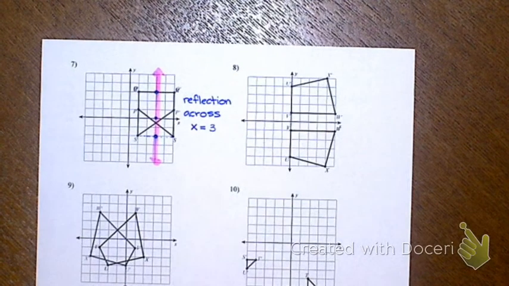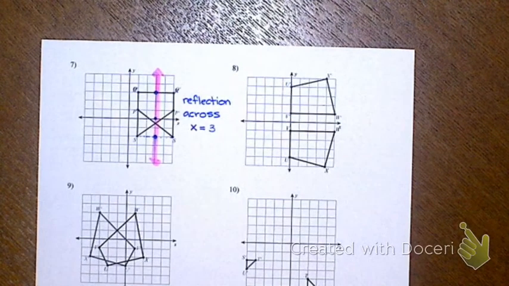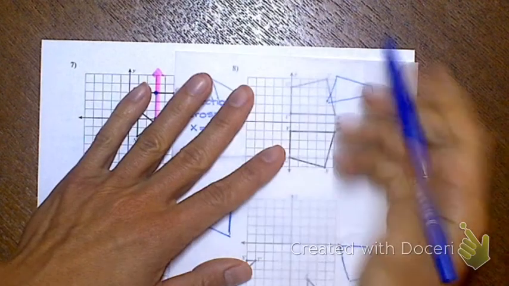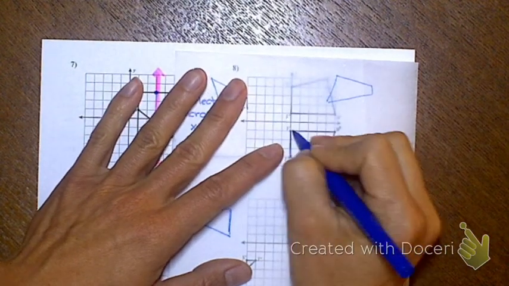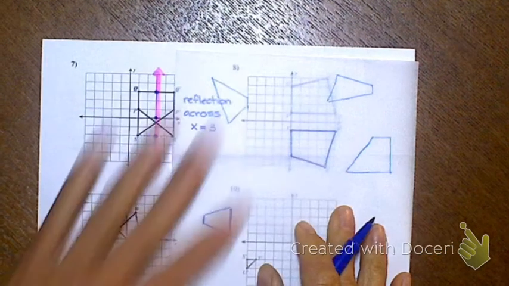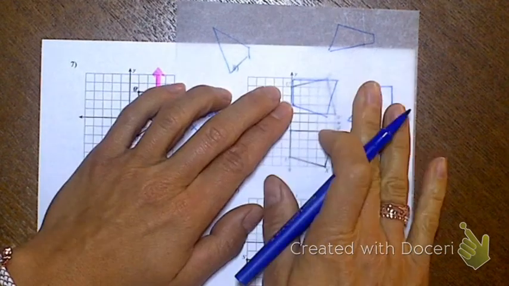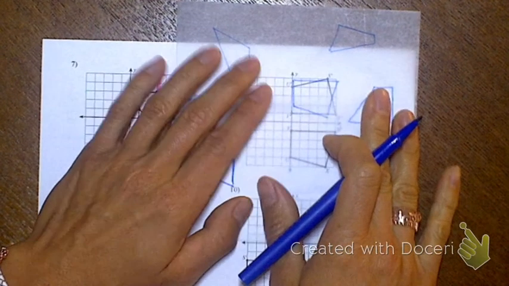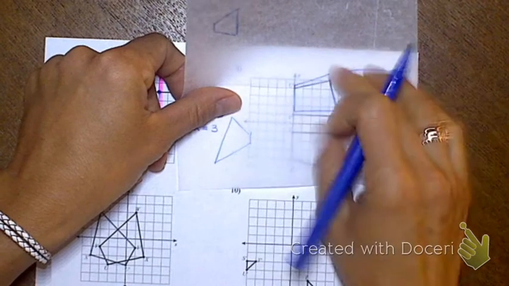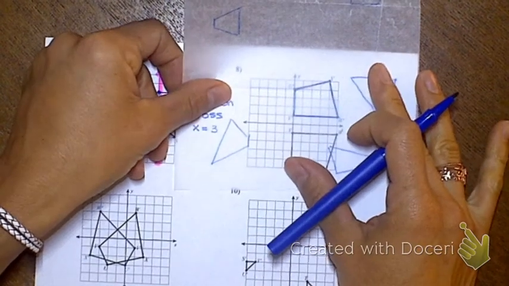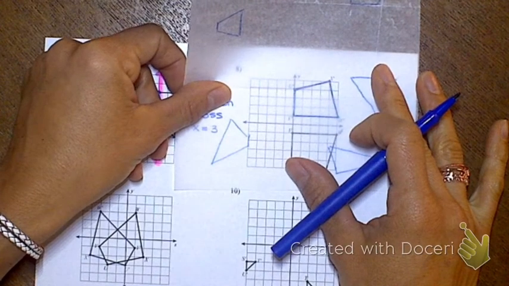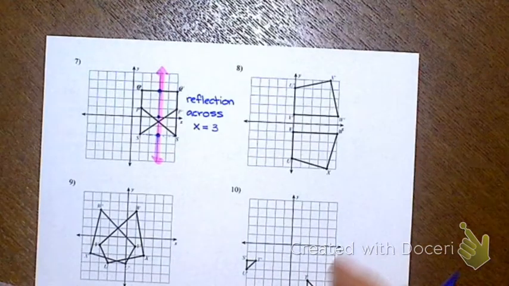All right, let's take a look at number 8. Okay, so number 8, if I trace the original, it's down here. Is it a translation? Can I just translate and slide it up there? No, okay. Is it a flip? Is it a reflection? If I flip it, can I then get it to line up? Yes, okay. So, where is your line of reflection on this one?